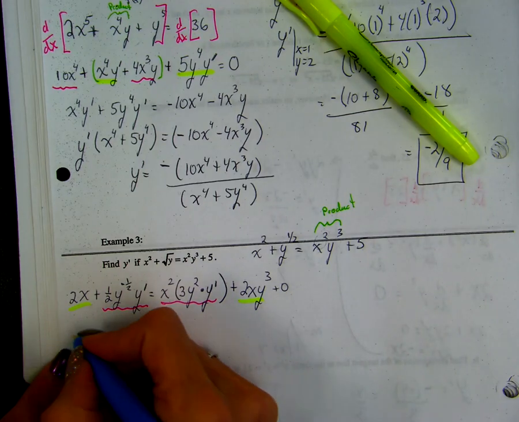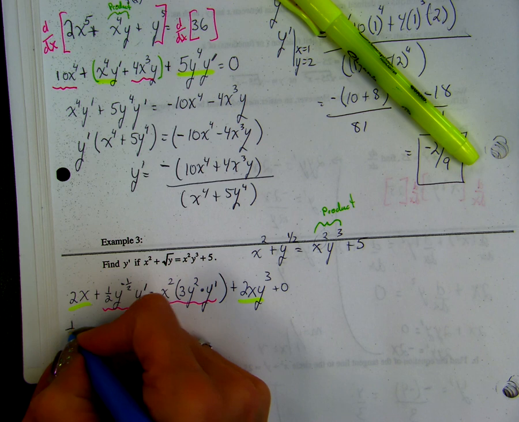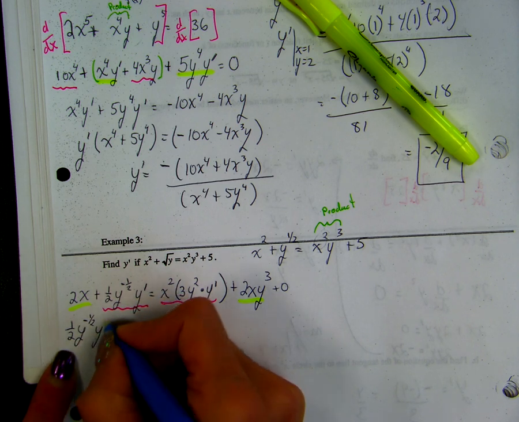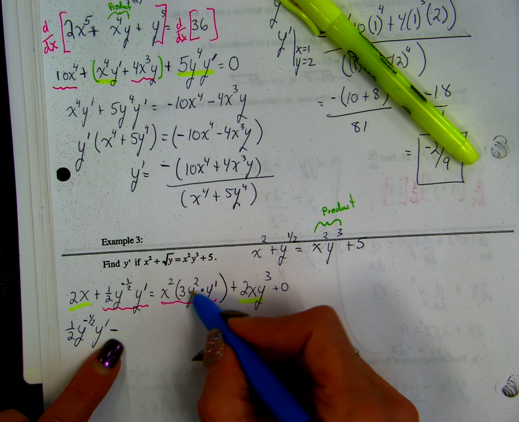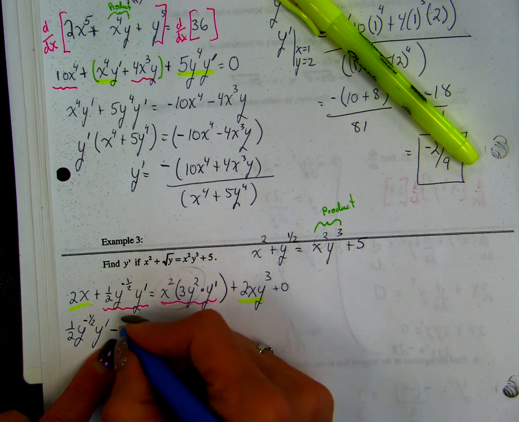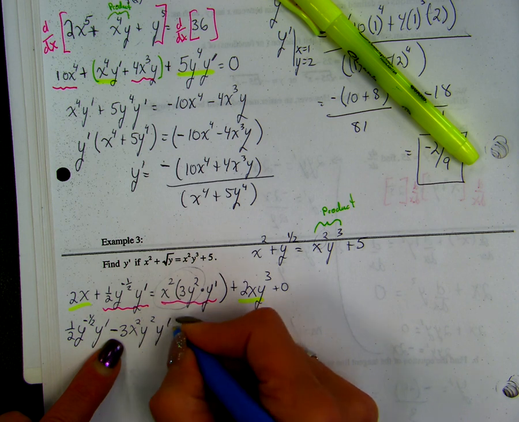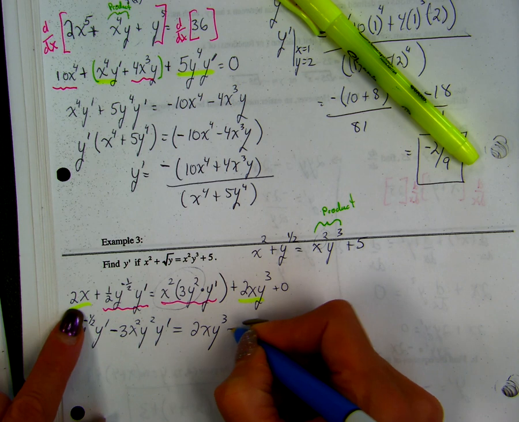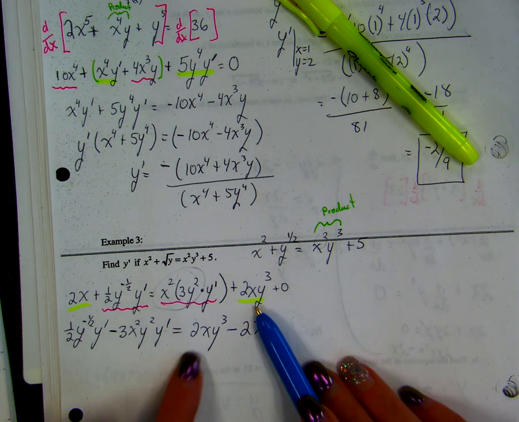So I've got 1/2 y to the minus 1/2 y prime, subtract, and I'm going to put this in a little bit of logical order, 3x squared y prime is equal to 2xy cubed subtract 2x. Okay, so just follow the algebra.